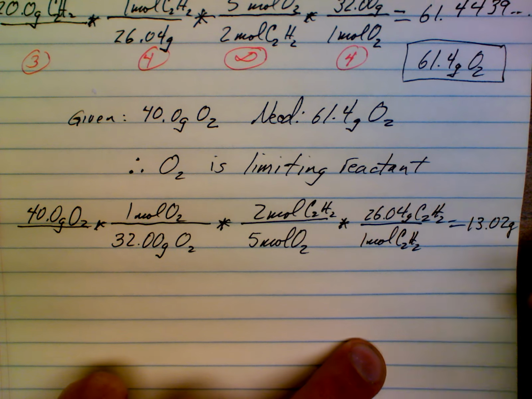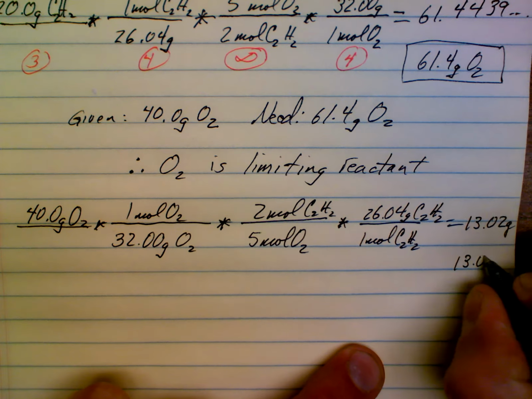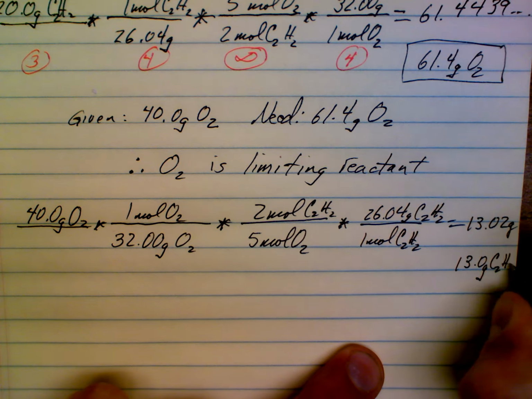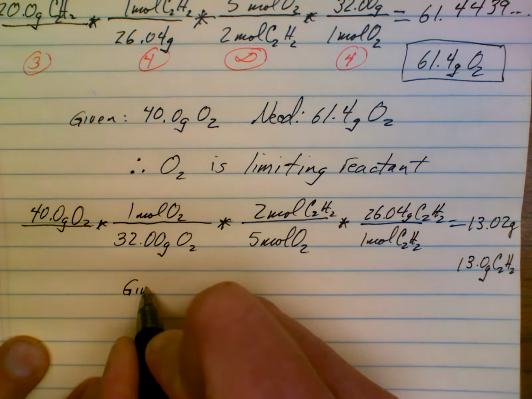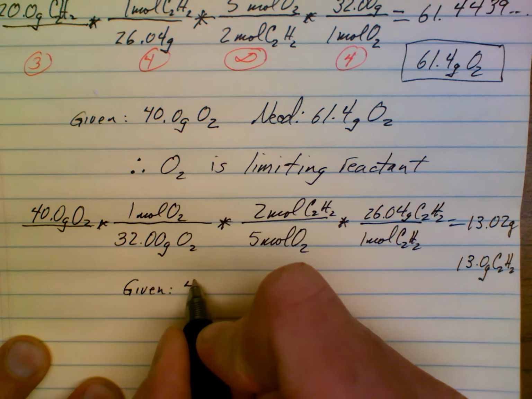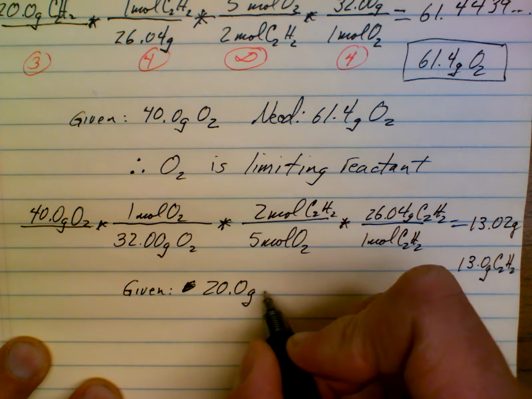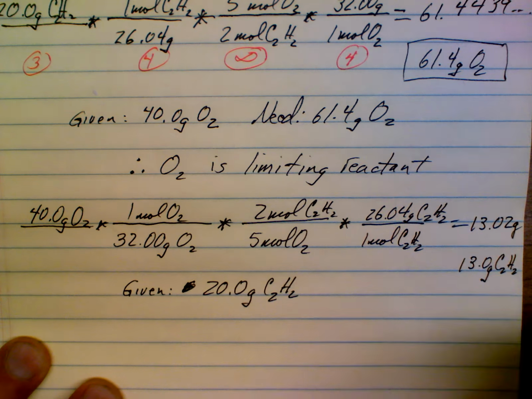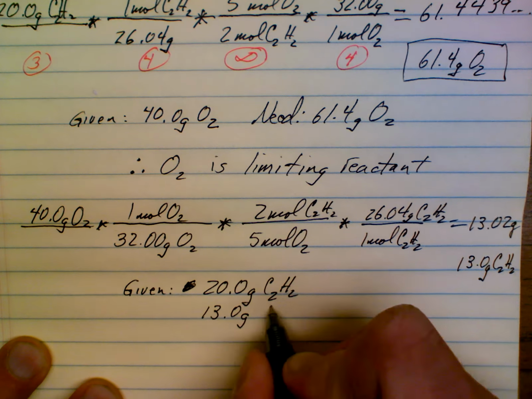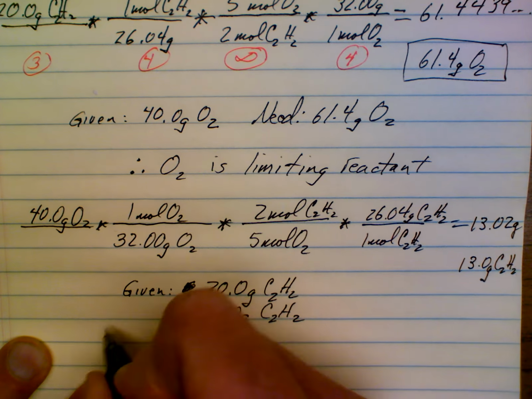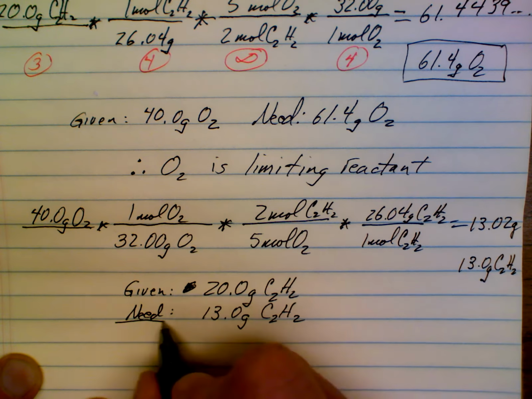Now, I can only keep 3 significant figures because of the 40 here. There's only 3 significant figures there. So we have 13.0 grams of C2H2. So going back to our original problem, we were given 20.0 grams of C2H2. And this time we require 13.0 grams of C2H2. So what we needed was 13.0 grams to react with our oxygen.